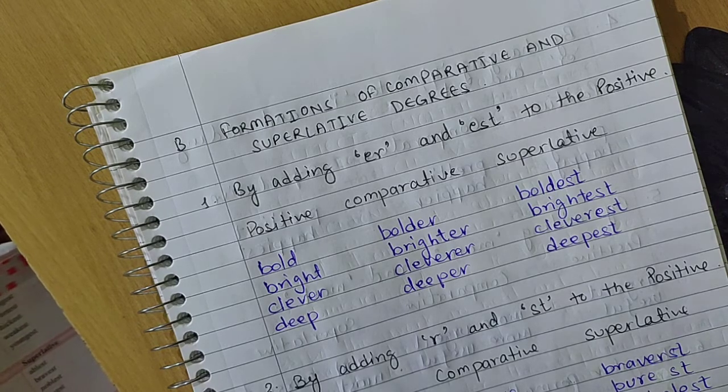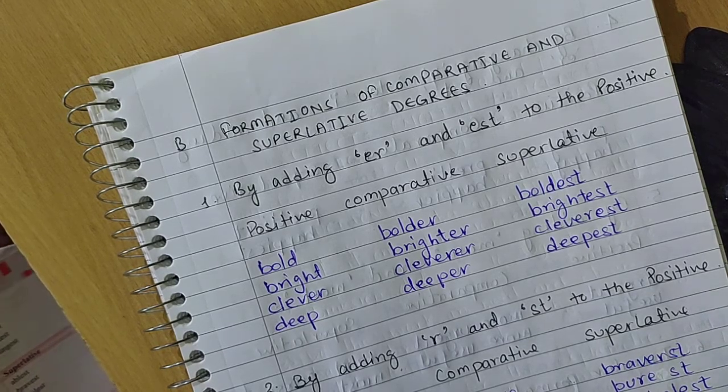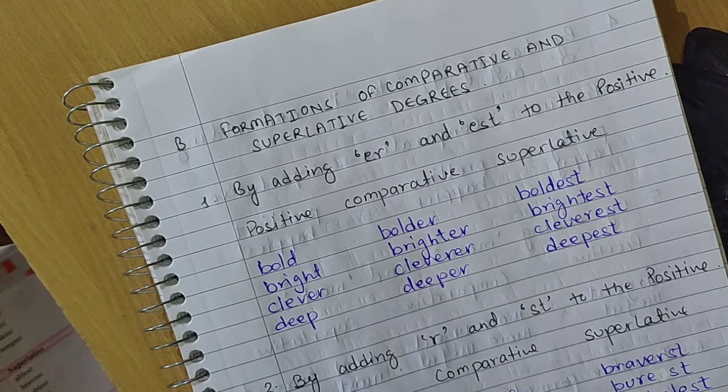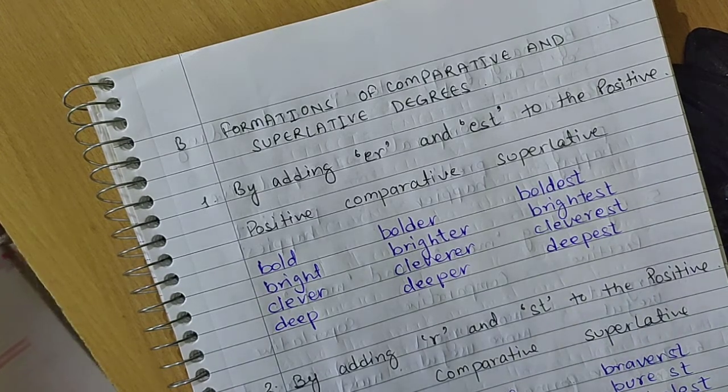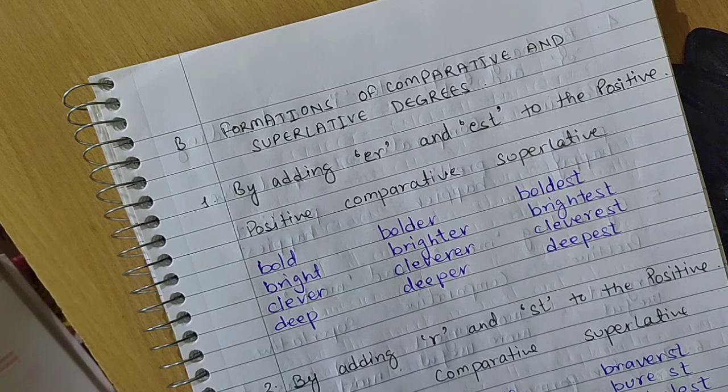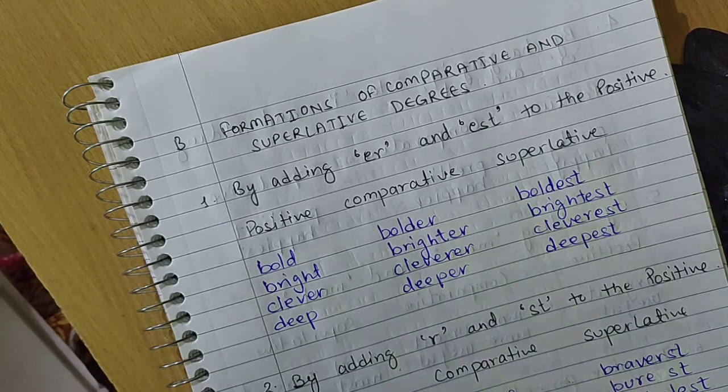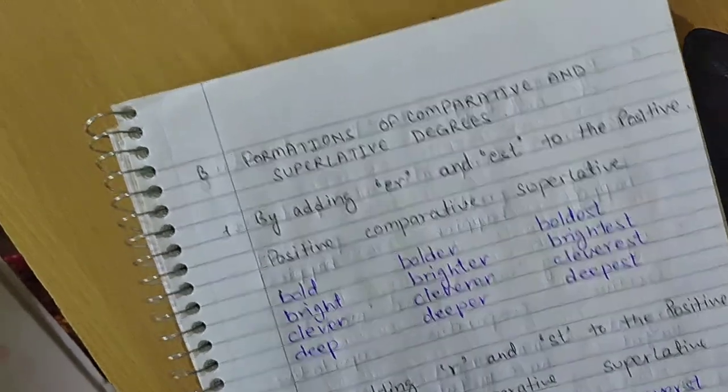Let's see here. There are 4 to 5 ways, or you can say 4 to 5 rules, to form superlative and comparative degrees. So let's see one by one how we can form them.